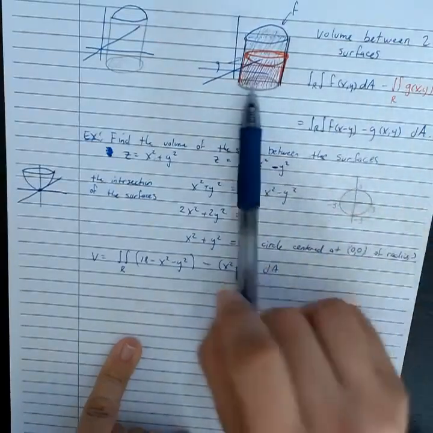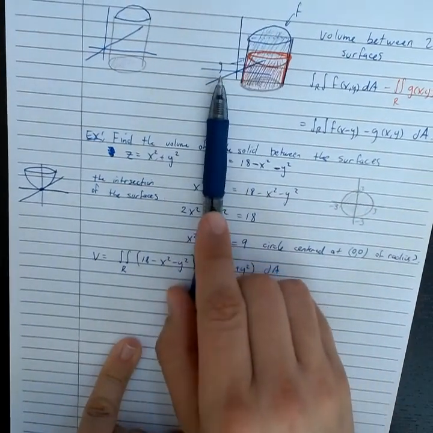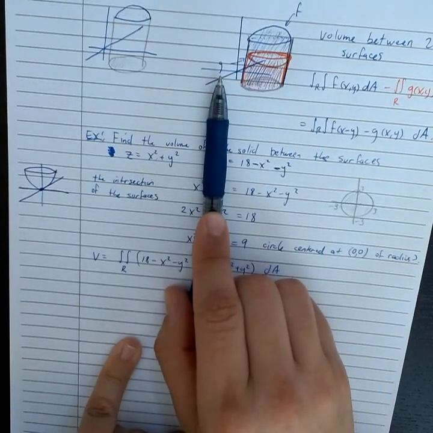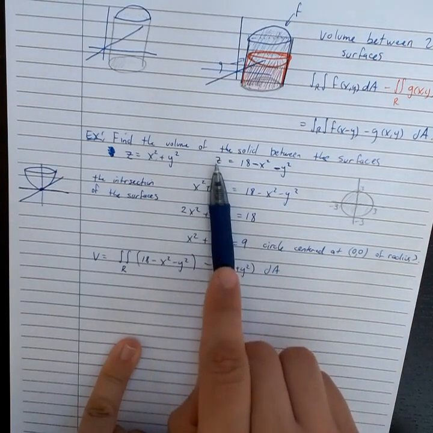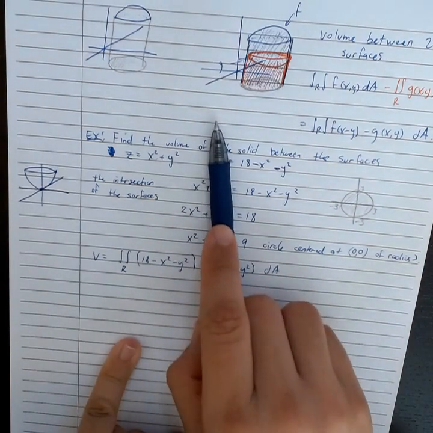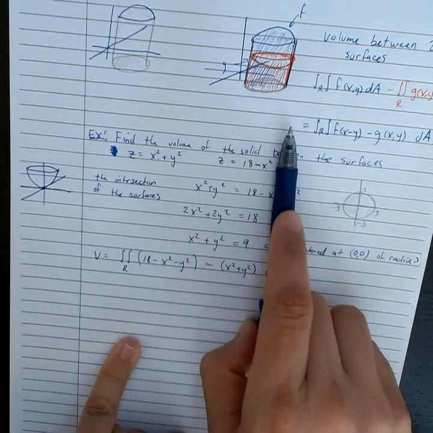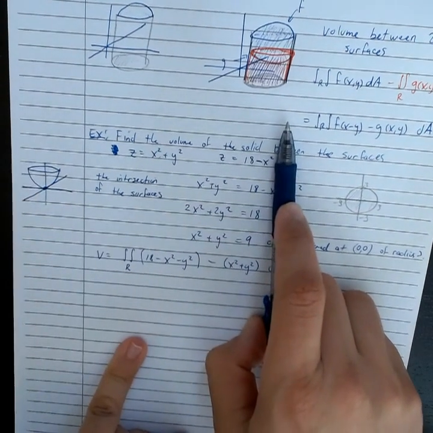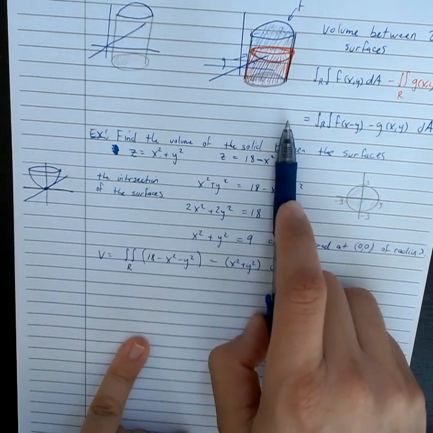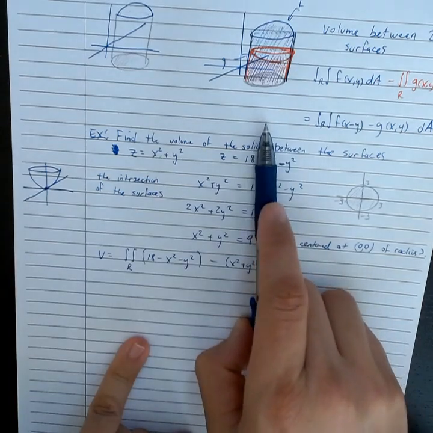Notice that's a circle. If that's a constant, you can move the 18 over to this side. If that traces what we're looking at, then we'd have a parabola along the xz plane, and a parabola along the yz plane.